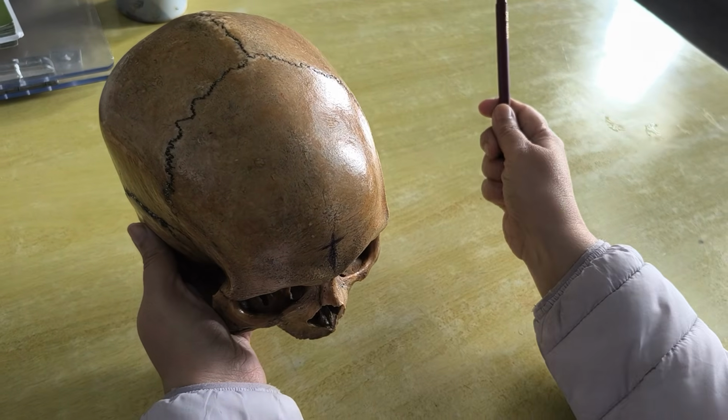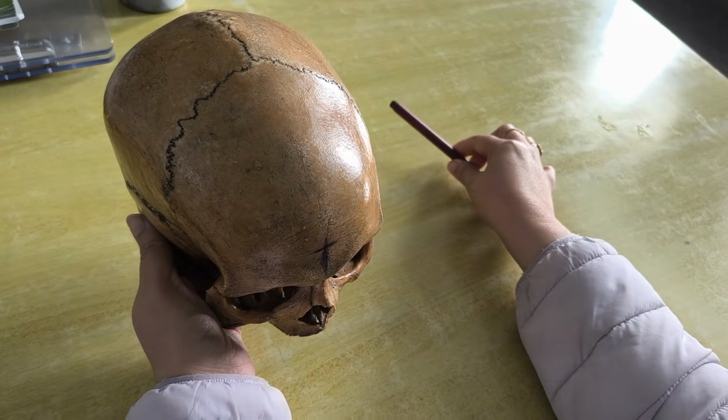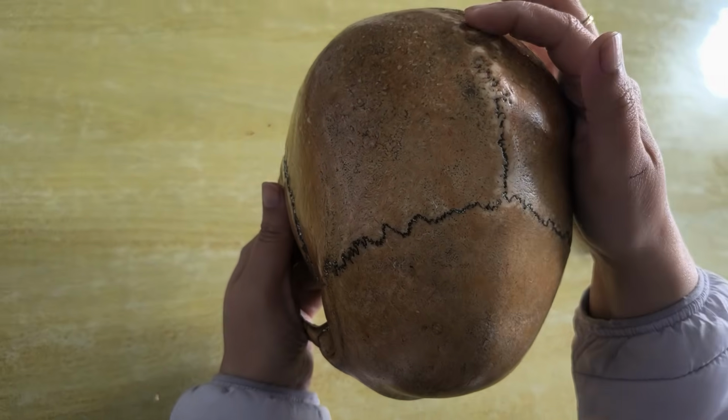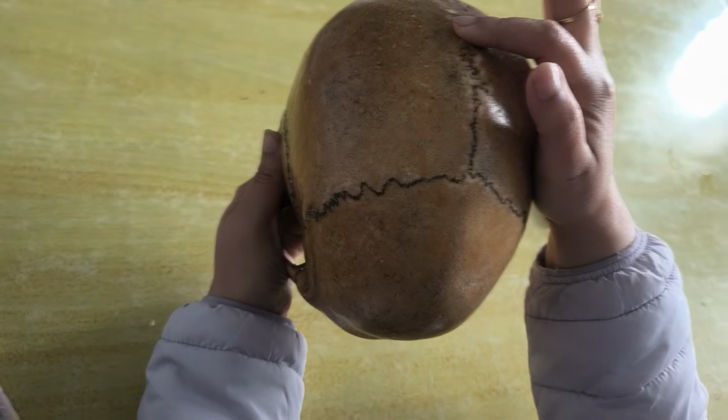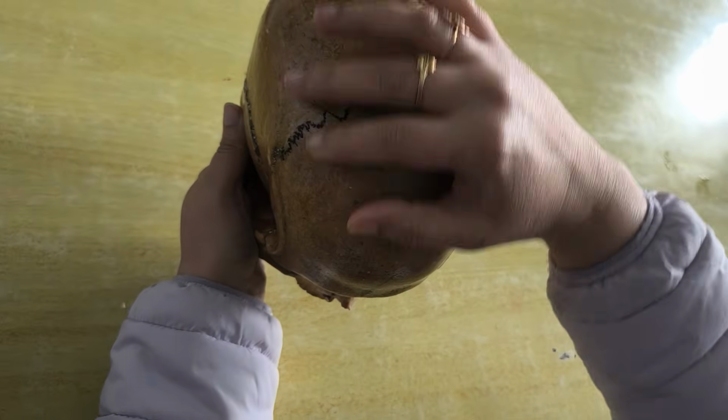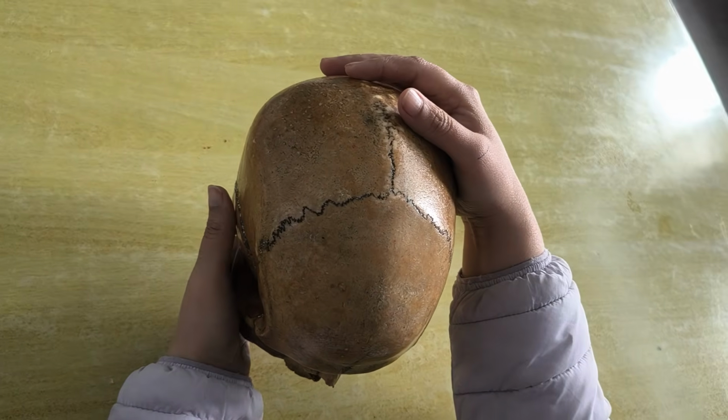Okay, now there are some important terms related to this Norma verticalis. First is the vertex. Vertex is the highest point on the sagittal suture. Then we have the vault. Vault means the arched roof of the skull.